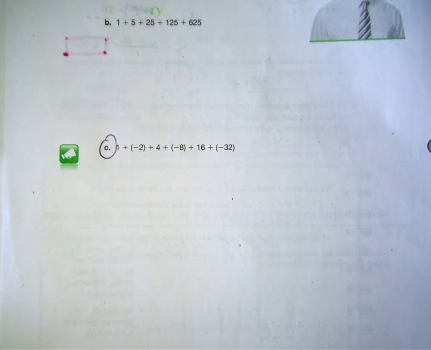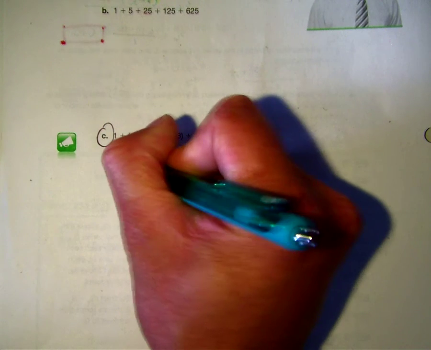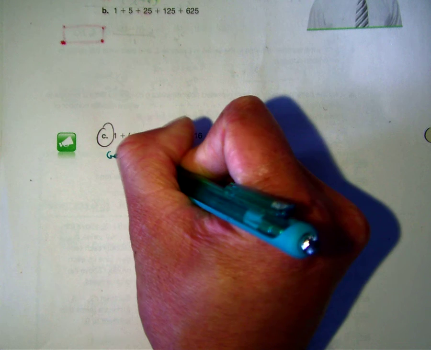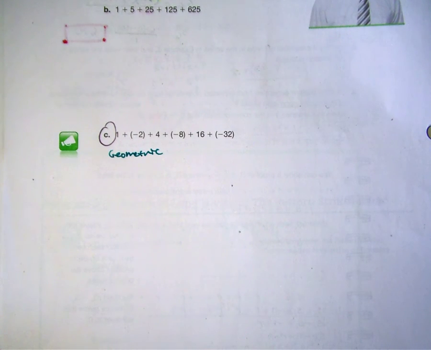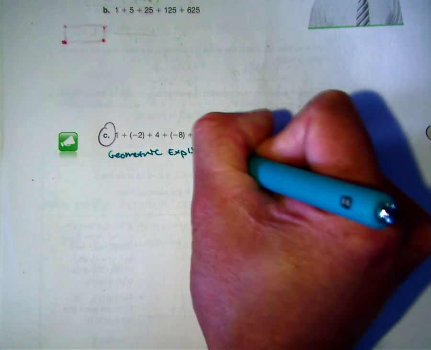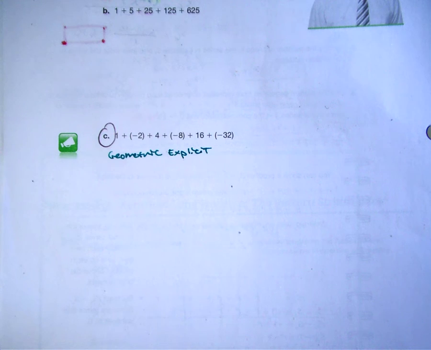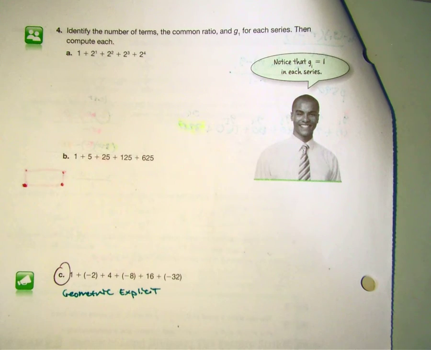Which formula did you use? Geometric? Yeah. Which geometric? Explicit. Thumbs up, thumbs down. Logan, read the directions for us, please. Identify the number of terms, the common ratio, and G1 for each series, and compute each.